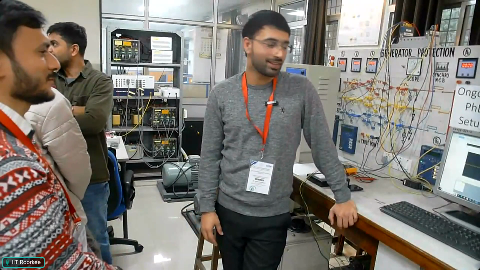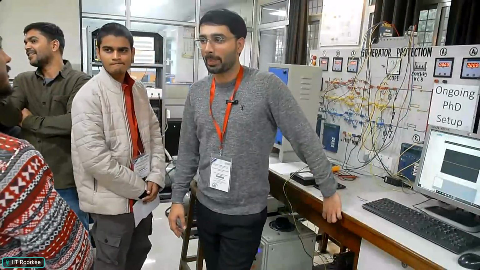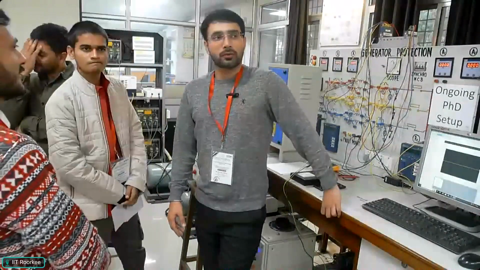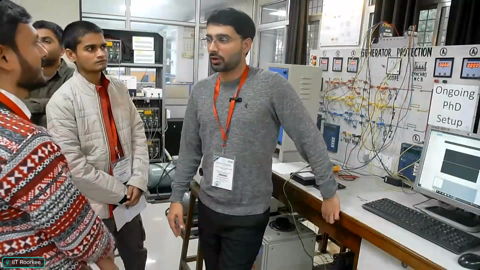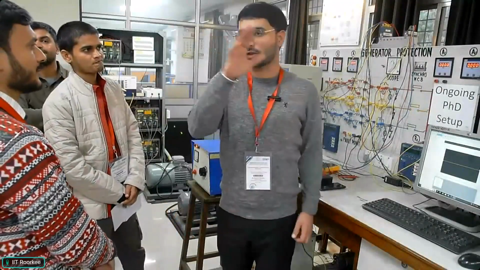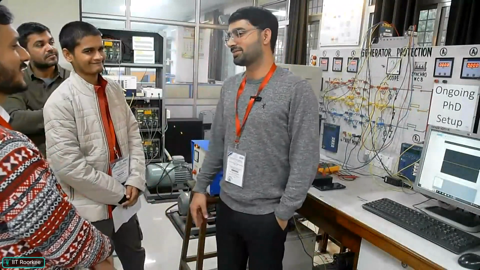I don't know, we have to just give a basic idea of each panel right now. Generator protection, fault analysis, stator and rotor analysis. We have to give a small overview only, as per high command order.